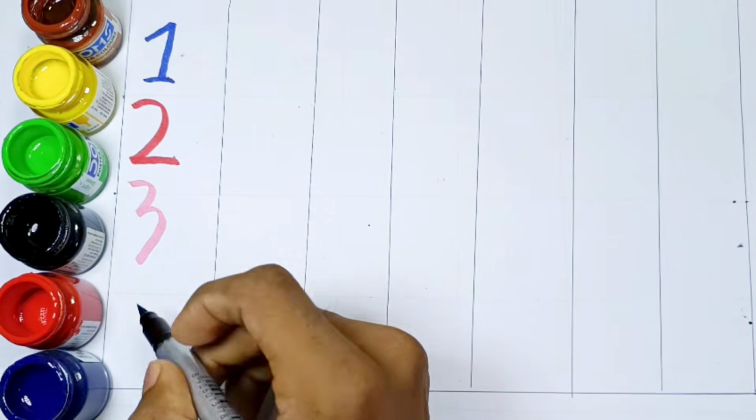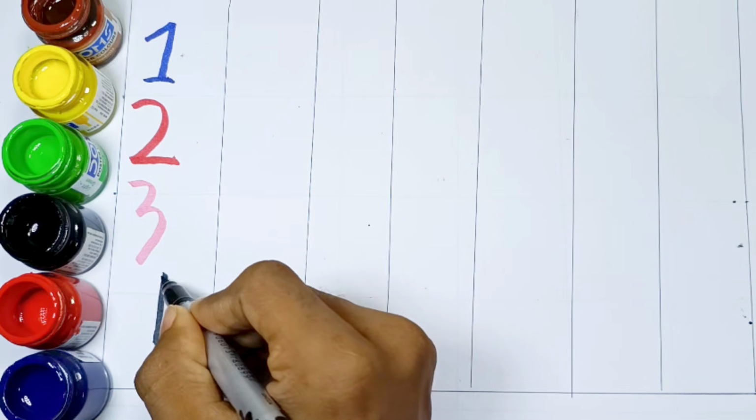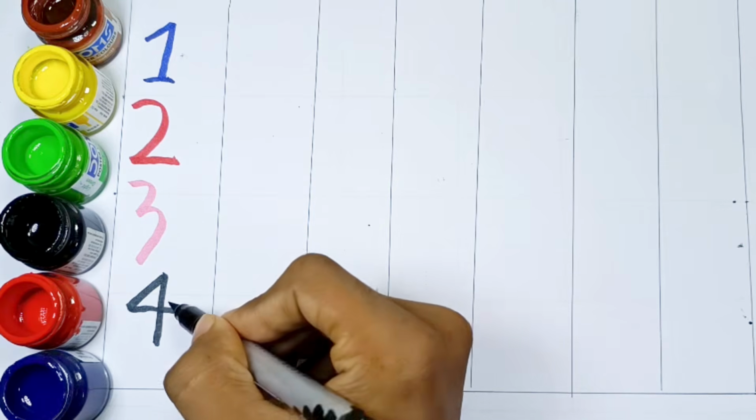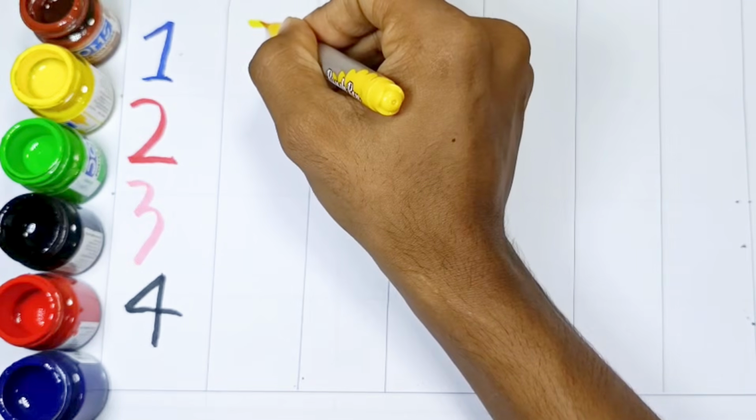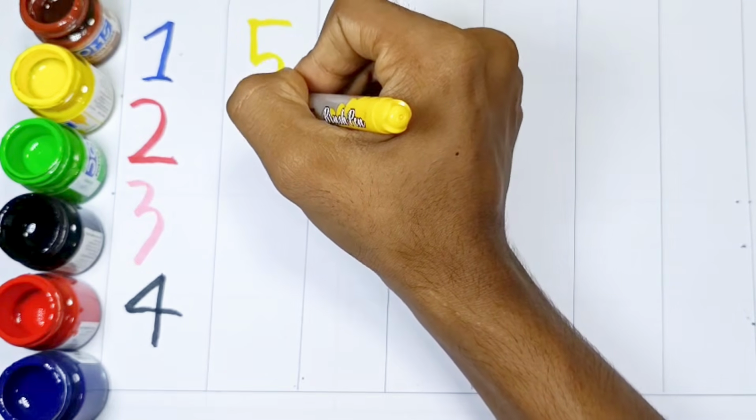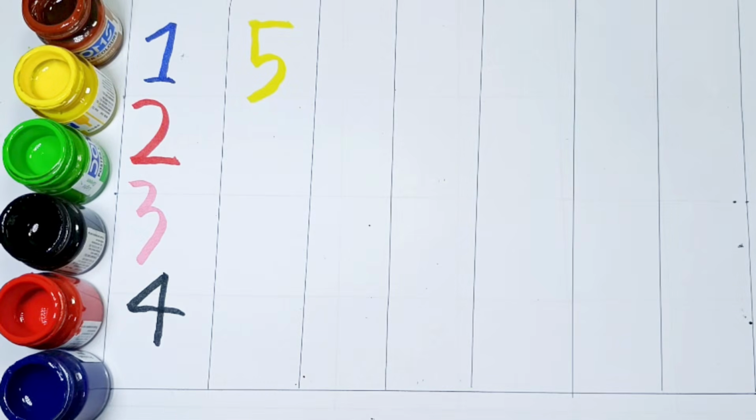Black color. Four. The numbers of four. F-O-U-R, four. Kids, now you draw five. Very good kids. The numbers of five. F-I-V-E, five. Kids, now you draw six.